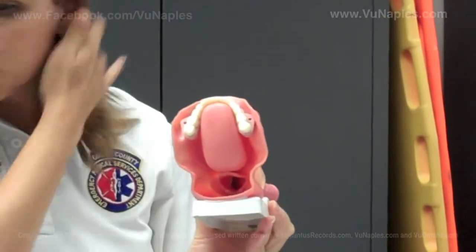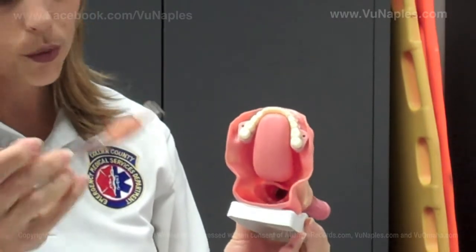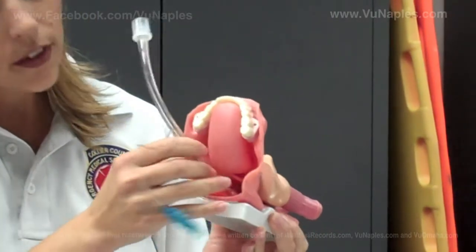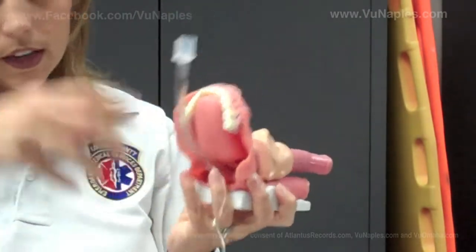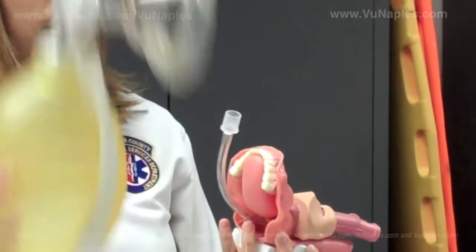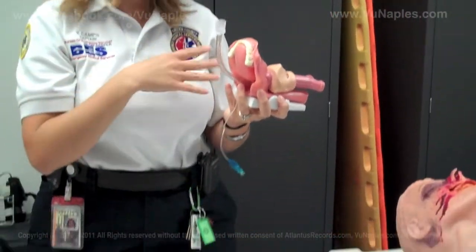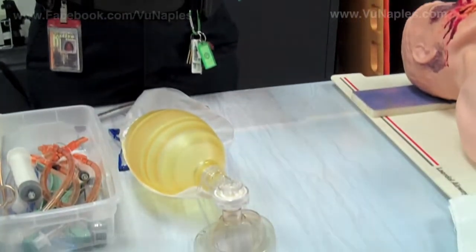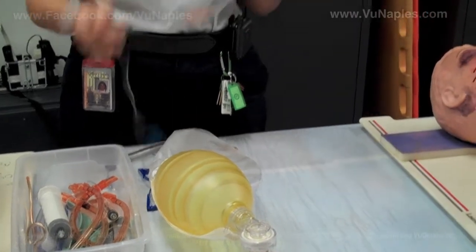So typically what we do is insert a tube, called an endotracheal tube, through your mouth and in through your trachea. We inflate the bulb, and then we use a BVM and bag oxygen into your lungs, and we breathe for you.